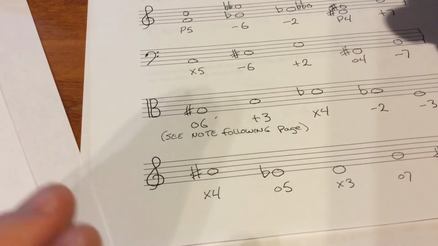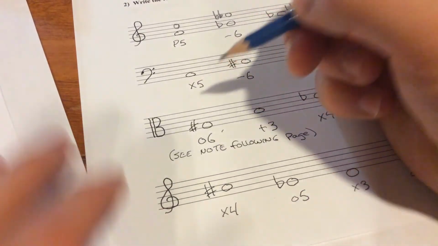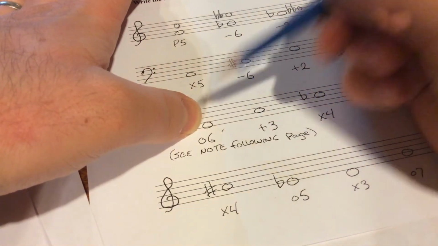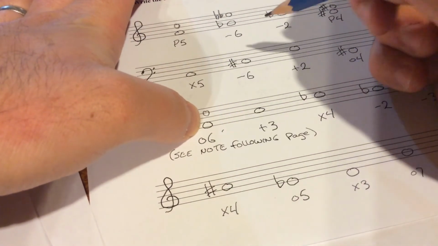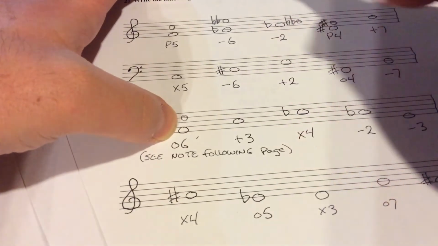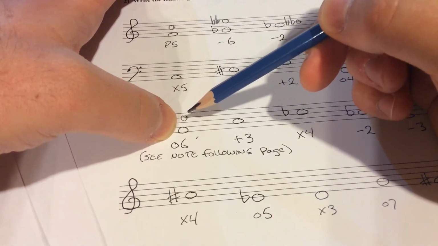So G sharp major, again, a key that doesn't exist. So ignore the fact that that is your pitch. Cross out that G sharp. G, what's the sixth note above a G? It's an E. And a diminished sixth above a G: a G to an E natural is actually a major sixth. A G to an E flat is a minor sixth. A G to an E double flat is a diminished sixth.